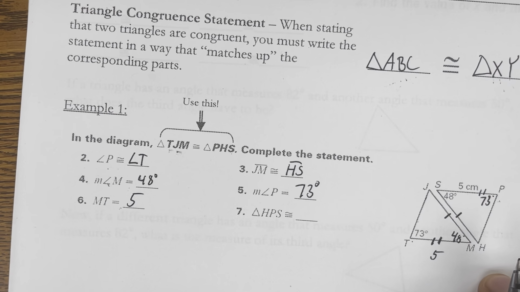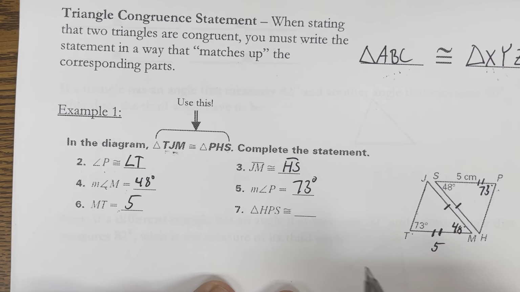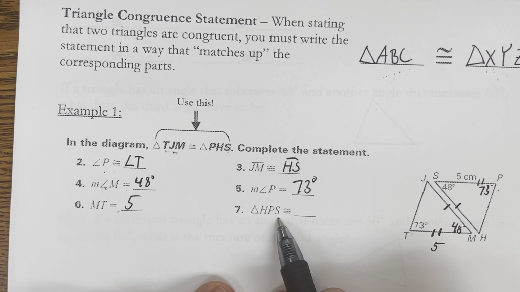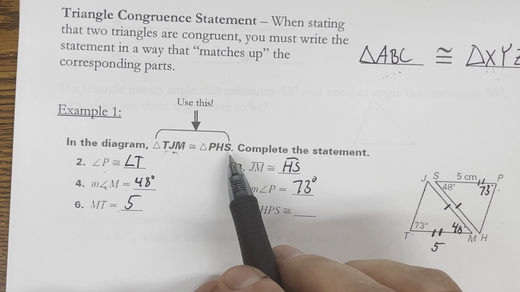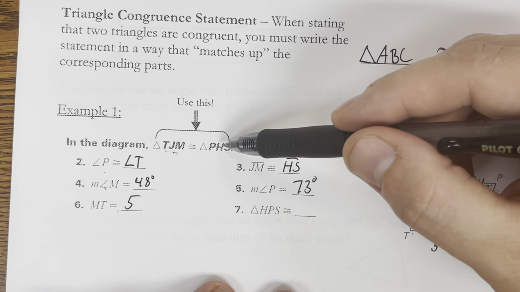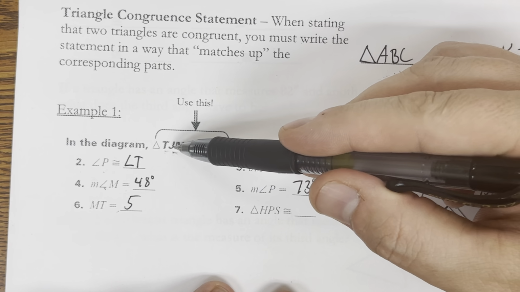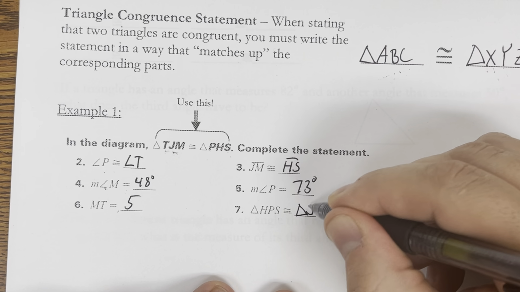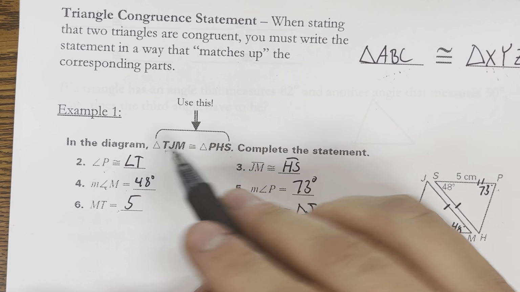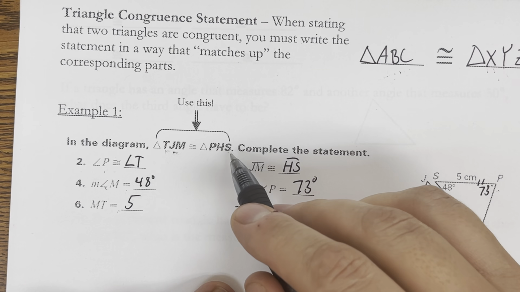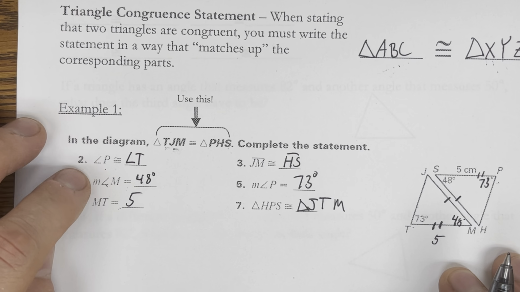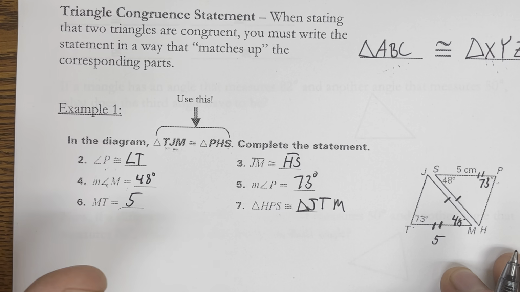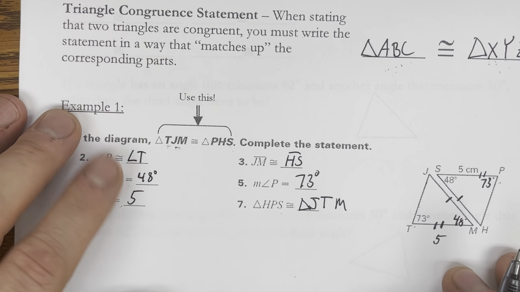All right, now it wants me to switch the order of the statement. So this one's named HPS. So when I look at the statement HPS, for me to keep the corresponding parts in the same location, H corresponds with J. So J would have to come first. P corresponds with T, so T in the middle. And S corresponds with M. M is last, so it has to be triangle JTM. So when you work on these problems, equal signs, you have to find values. Congruent signs, you're naming the congruent parts.